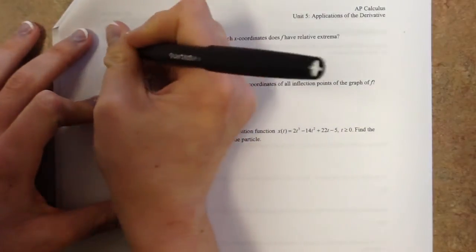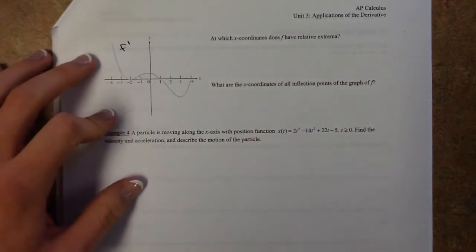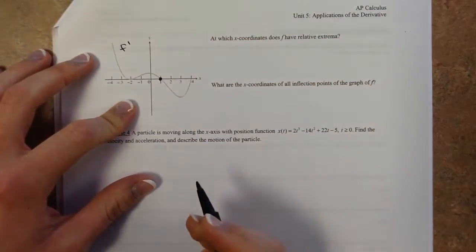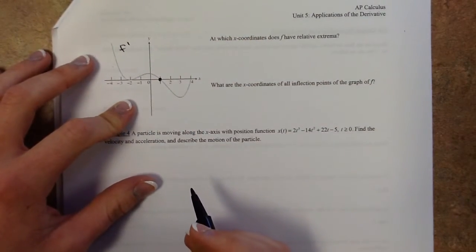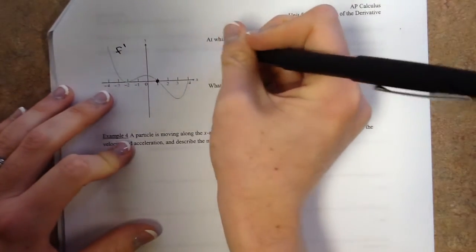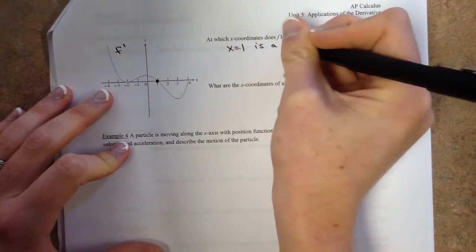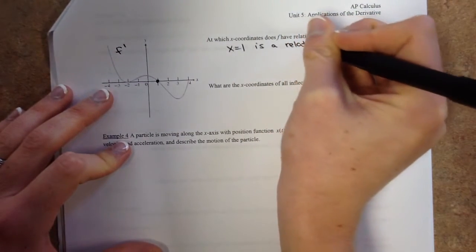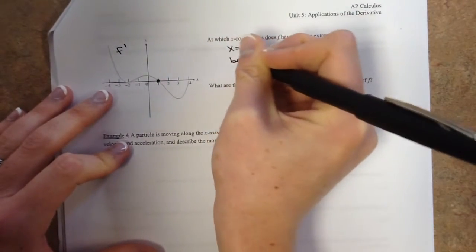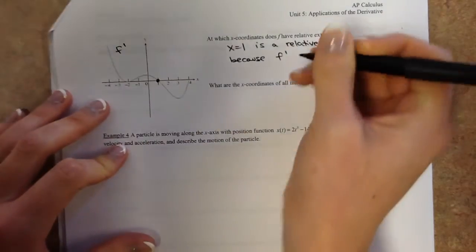Okay, so this is, again, same graph. I just put it on the page so we can see it again. Relative extrema happen whenever I have a sign change of f prime, which happens right here. And then it might happen at a couple of other points, but we're not really super sure. So we're just going to talk about this one. X equals 1 is a relative max because f prime changes from positive to negative there.